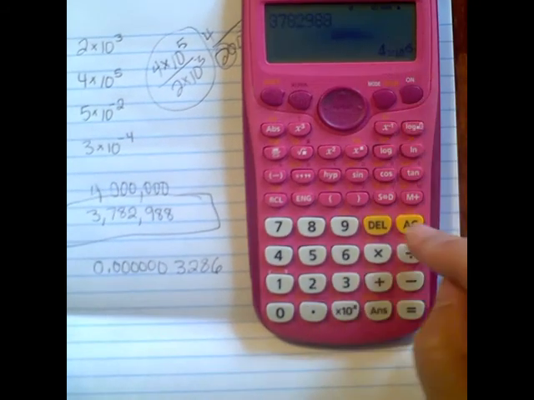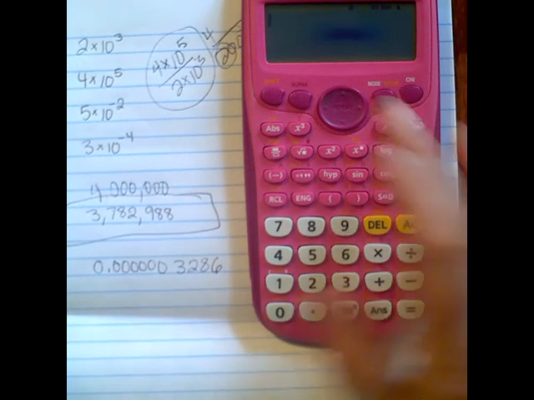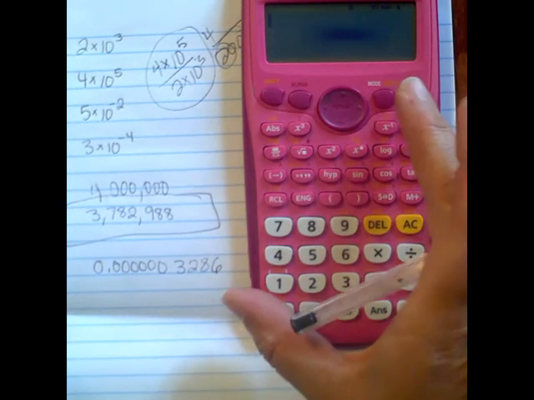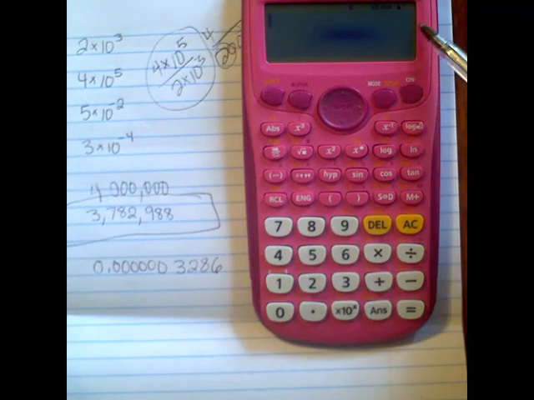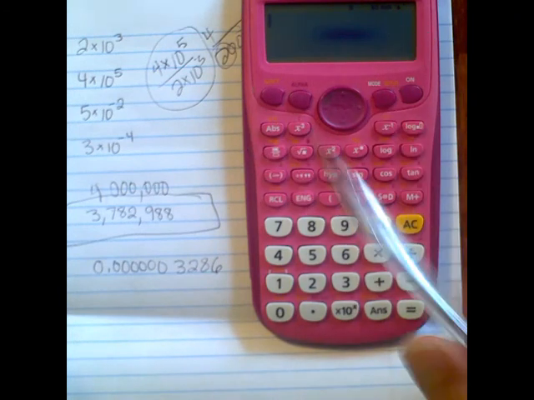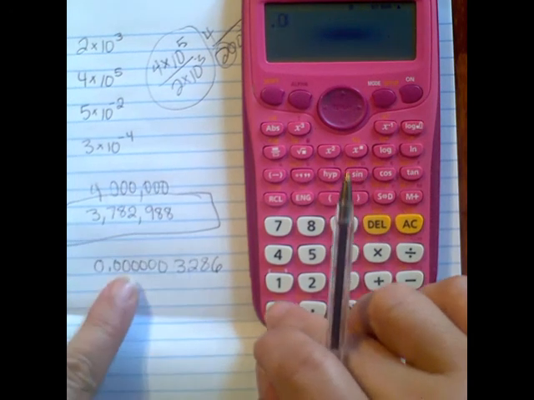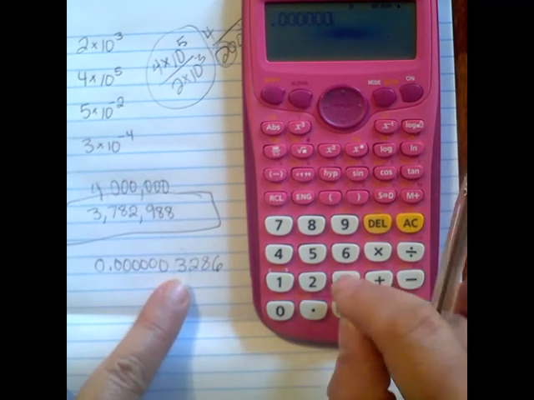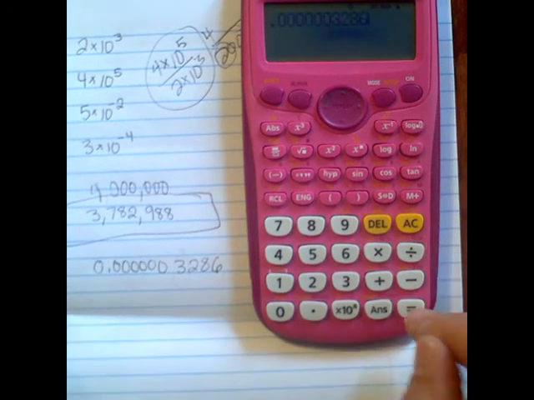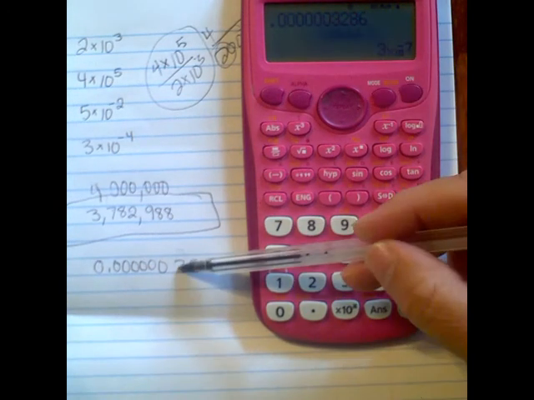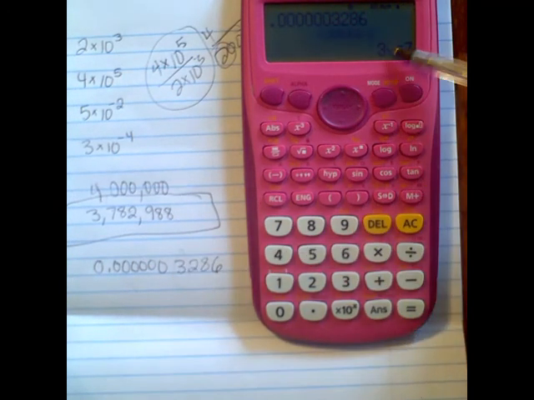Okay, let's do this small number. I've still got it in this certain setup for scientific, with one digit value. So put 0.0000003286 and hit equal. It rounded it to a 3 because of that 2, and my exponent is a negative 7.